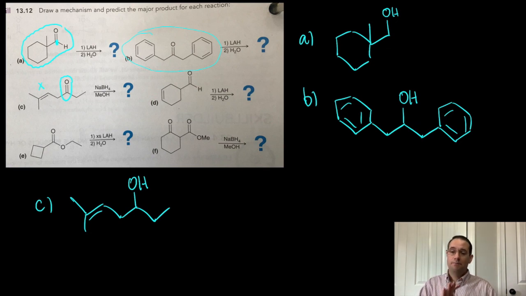Now, it is possible that I form the R isomer and the S isomer from this reaction. Remember that the aldehydes and ketones are planar. They're sp2 hybridized carbons that are flat, and the hydride can attack from the top face or the bottom face of the molecule, giving you an OH that's either a wedge or a dash. But I'm not going to draw the racemic mixture here.